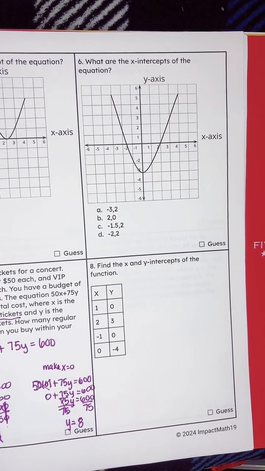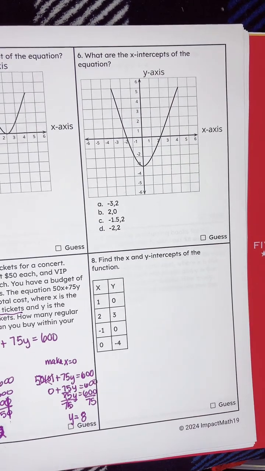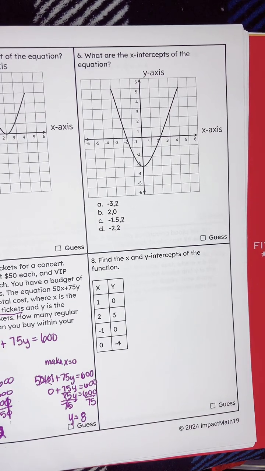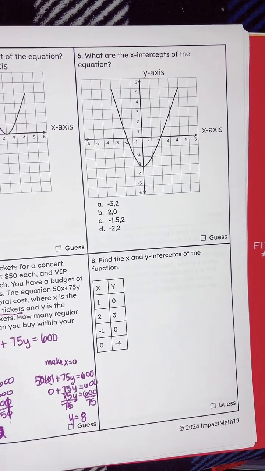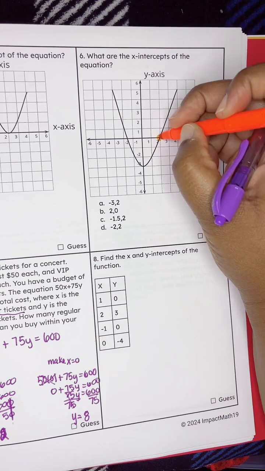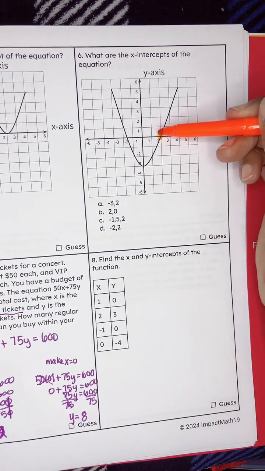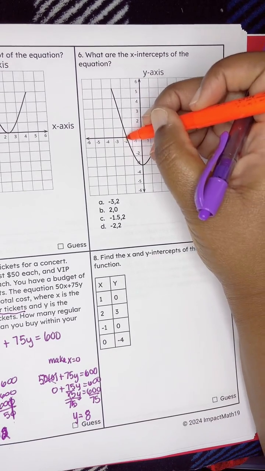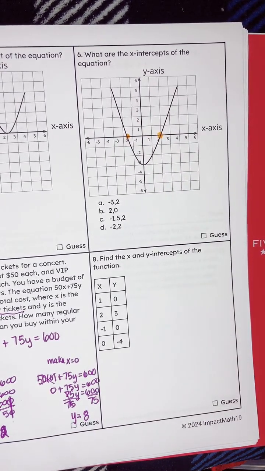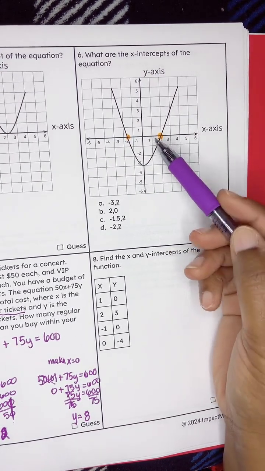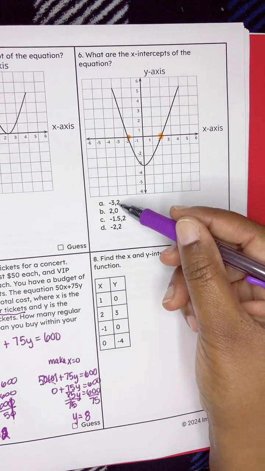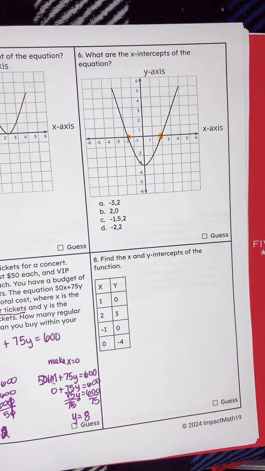So what are the x-intercepts of the equation? What do you guys say about number 6? What are the x-intercepts? 2? Good. Okay. So you got 2 as 1. This is perfect. But you also got to ask yourself, where else does the function cross at? Doesn't it cross right here too? Just by saying 2, you could see, you got 2 here, 2 here, 2 here, 2 here. So we couldn't eliminate anything.